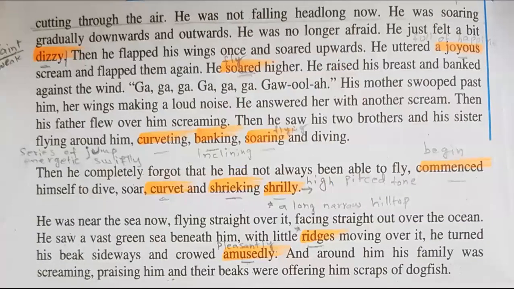Now, cutting through the air. Oh my God. Just imagine how swiftly he was flying, right? And his wings were supporting him, right? He was now capable of flying. He wasn't falling headlong now. This is how he was getting scared in the beginning, right? Because it was his known fear that I'll be falling down if I move my wings so high, or if I try to fly, I'll not be able to.